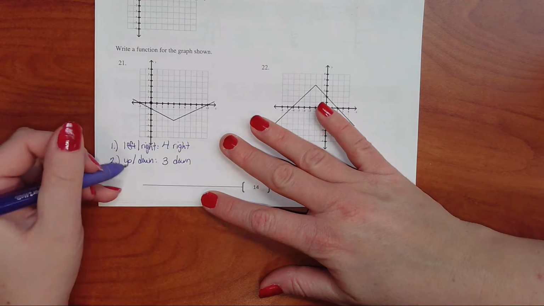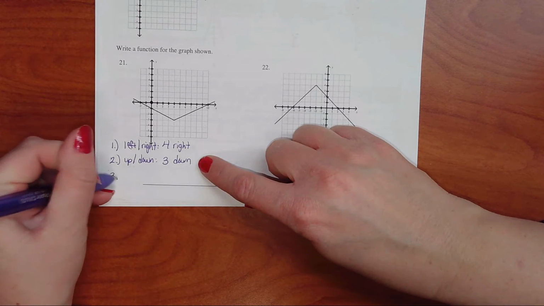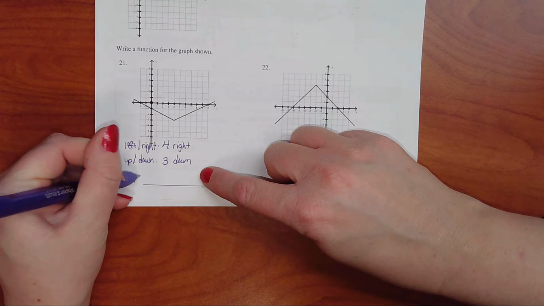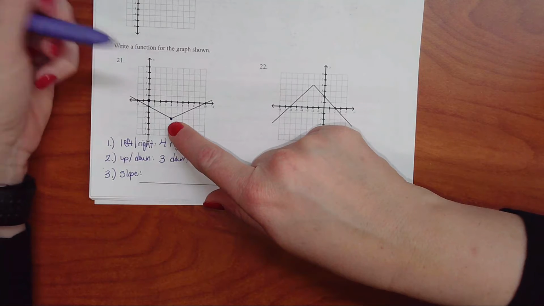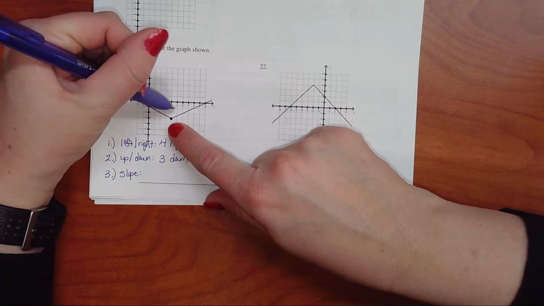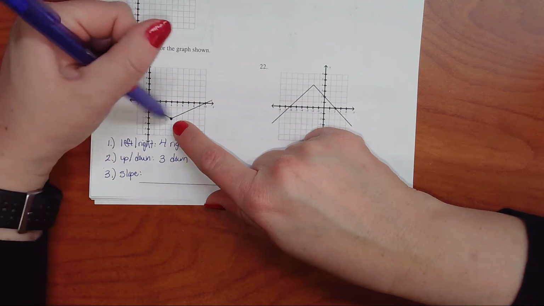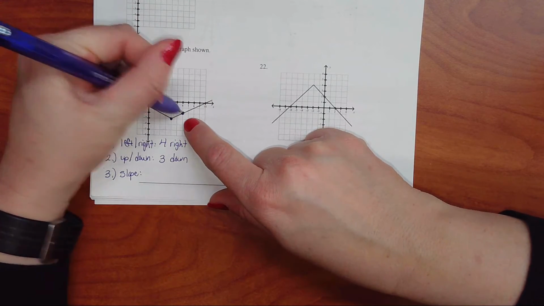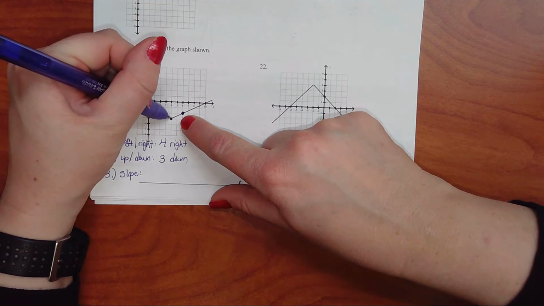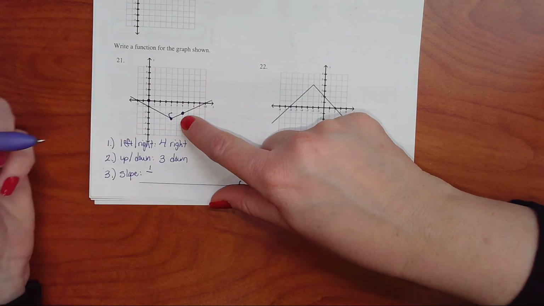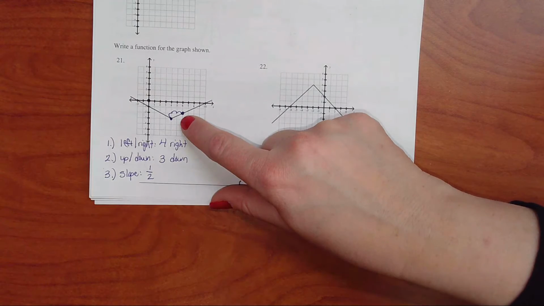After that, once you've figured out how much it moves left or right, and then up or down, the next thing you need to do is figure out what is the new slope. So you're going to want to start at your vertex and find another good point. Another good point is on your little absolute value graph where your line is crossing through a corner, which is right here. So how do I get from here to here? Now remember, slope is rise over run. So I go up 1, positive direction, and then 1, 2 to the right. So my slope is 1/2.